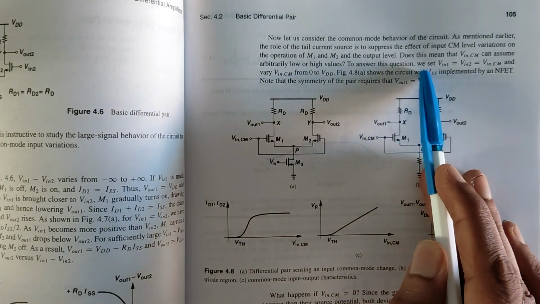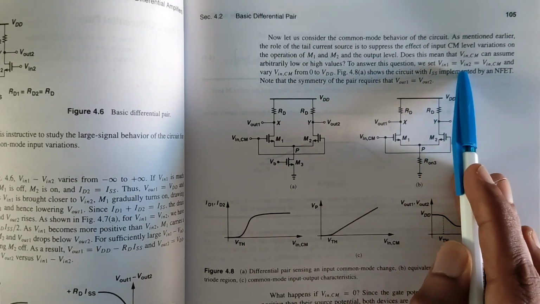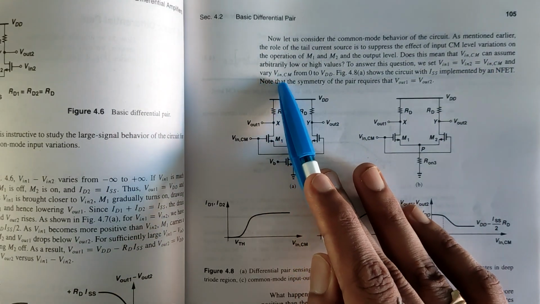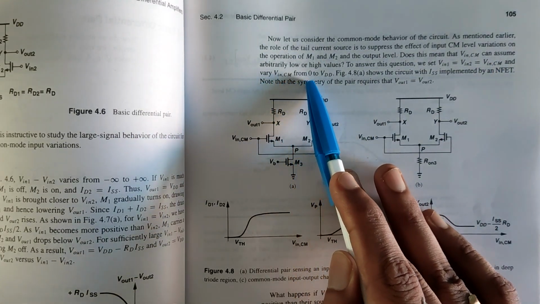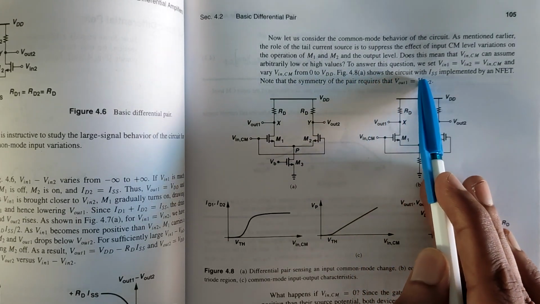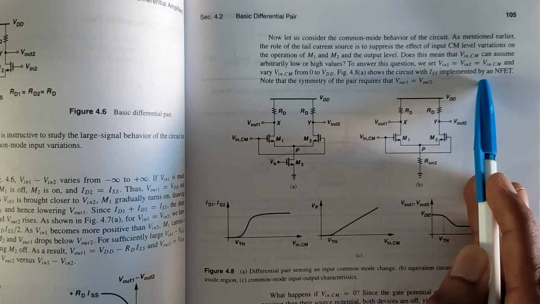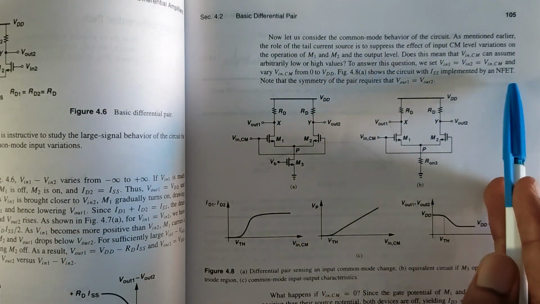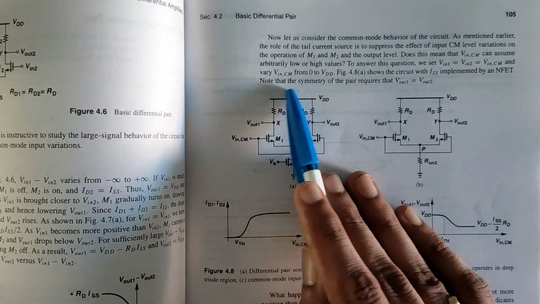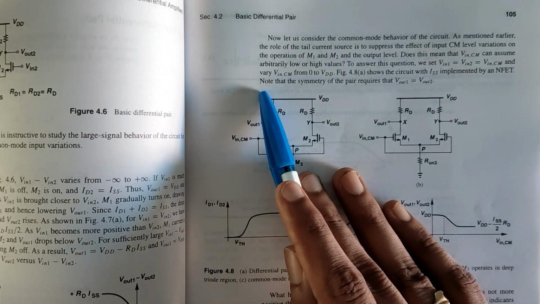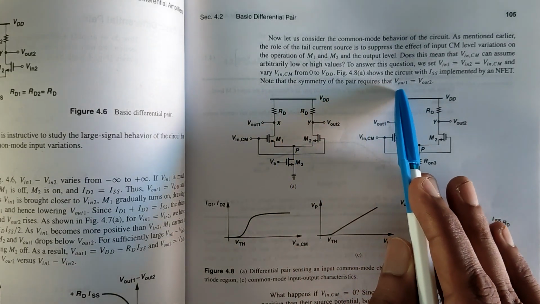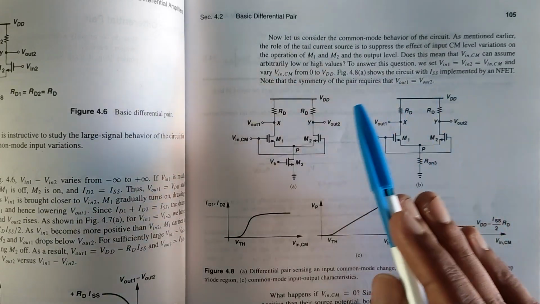To answer this question, we set Vin1 equal to Vin2 equal to Vin,CM and vary Vin,CM from 0 to VDD. Figure A shows the circuit with ISS implemented by an NFET. Note that the symmetry of the pair requires that Vout1 equal Vout2.